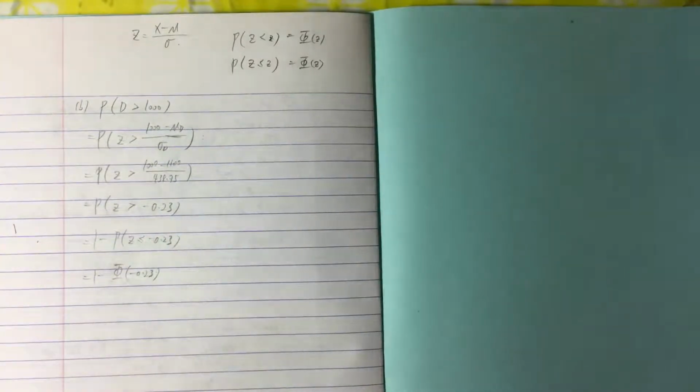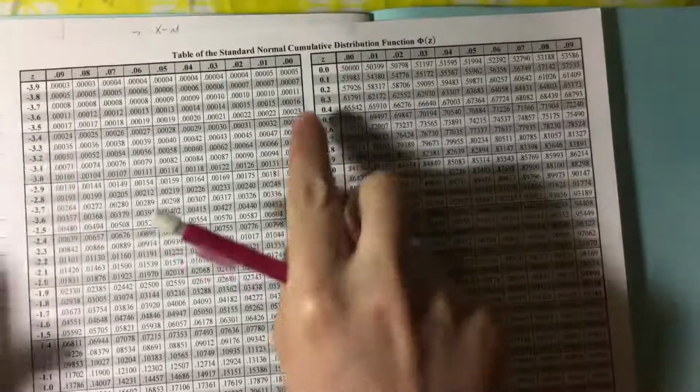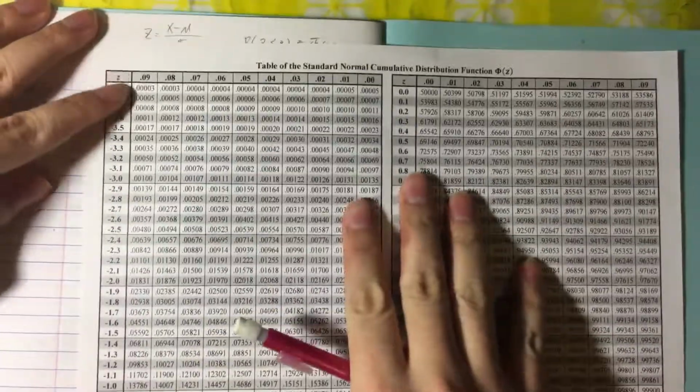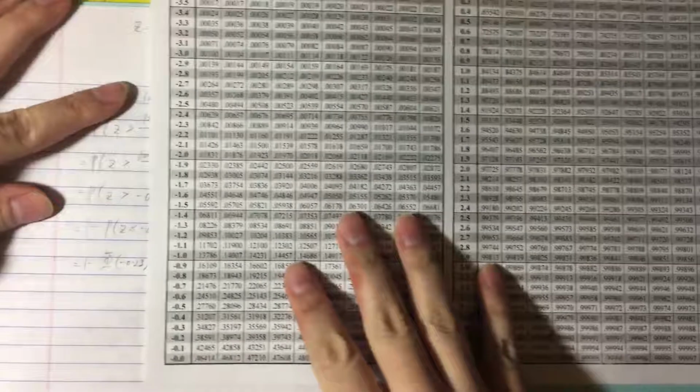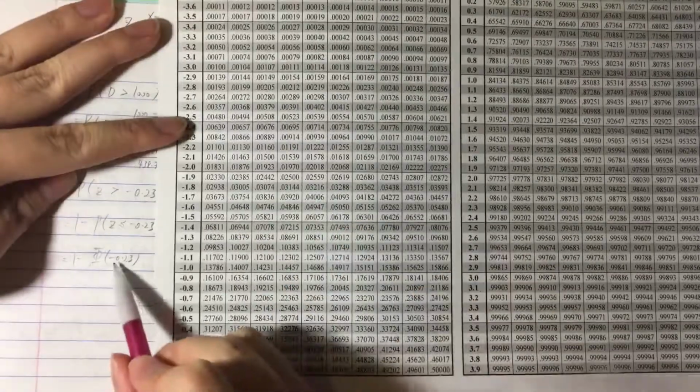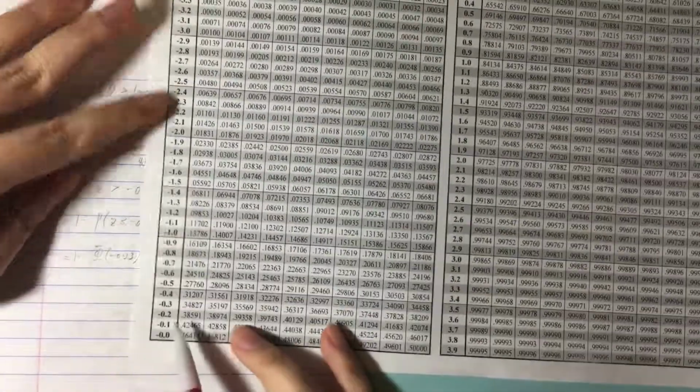Then use a table of a standard normal CDF. Negative 0.23.